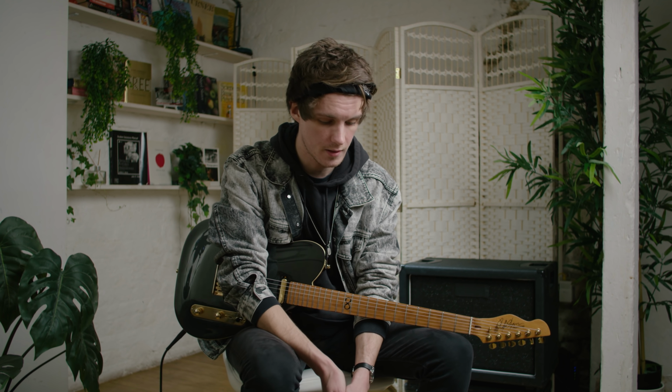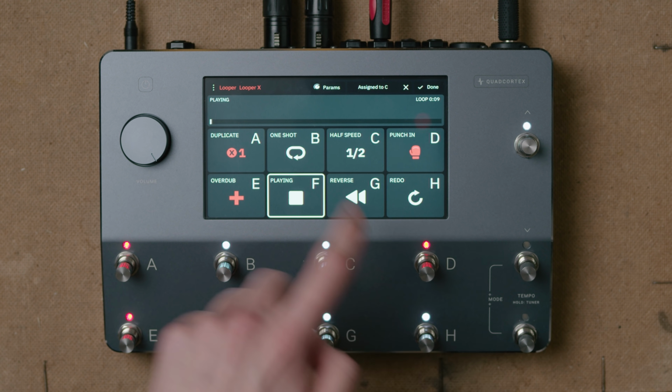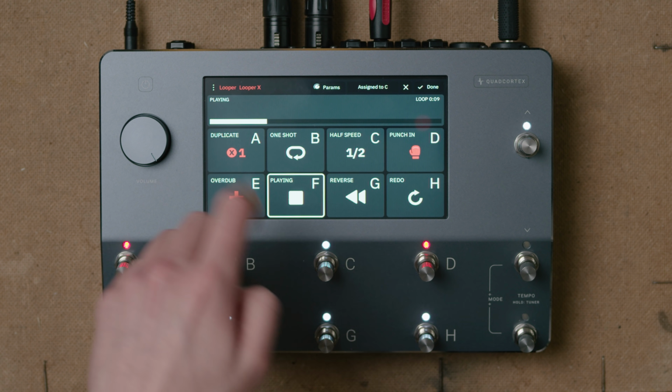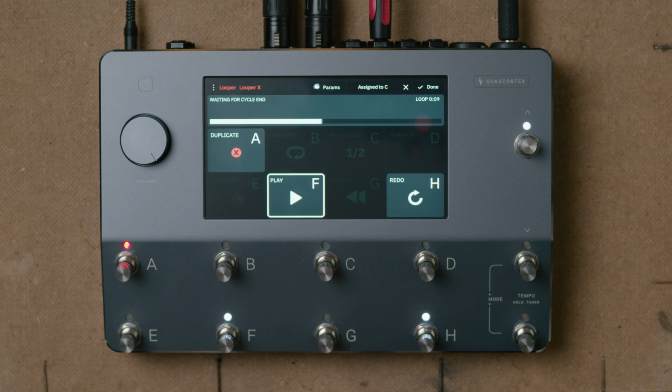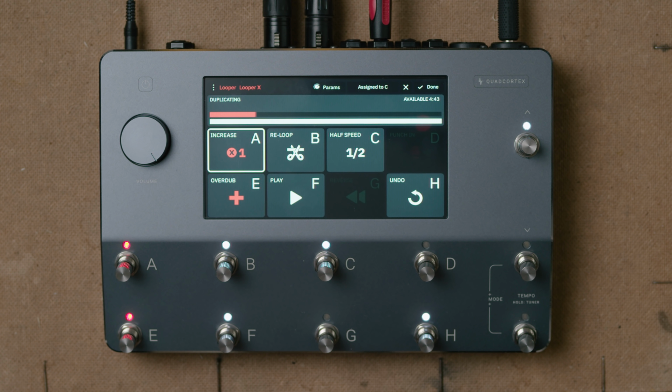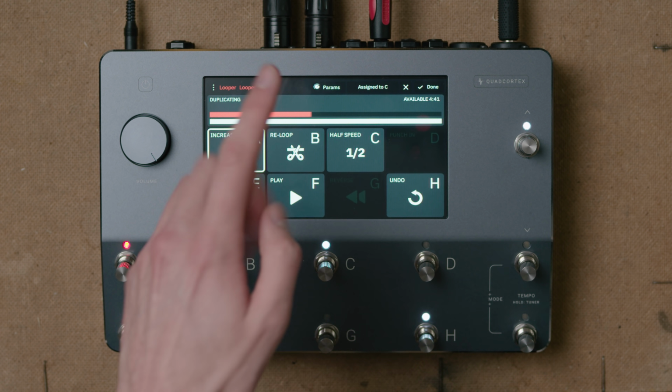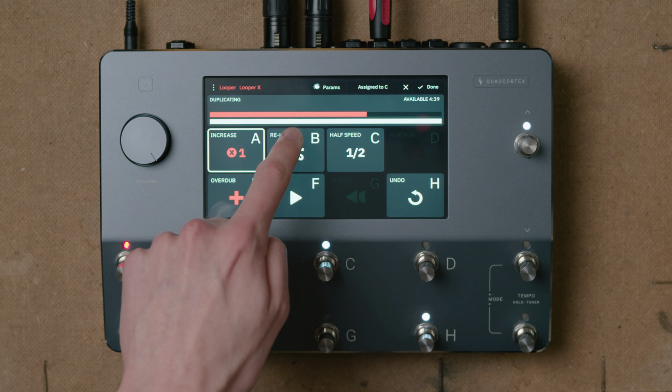So one of the features I didn't talk about earlier with the looper is the feature called reloop. And that allows you to cut a loop at a section that you want, shorten it, and have extra possibilities with being creative with your looper. And to do this, you would play, press duplicate, and you can see now we have the option for reloop to cut the loop wherever I want.